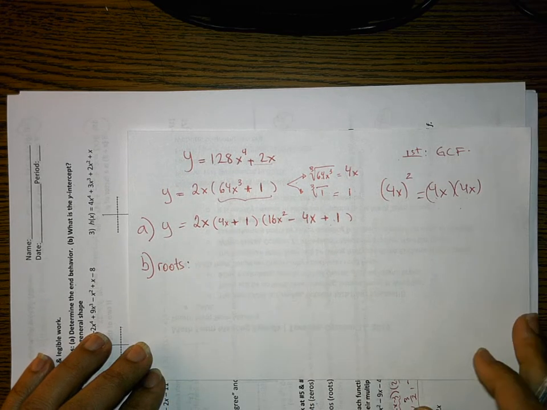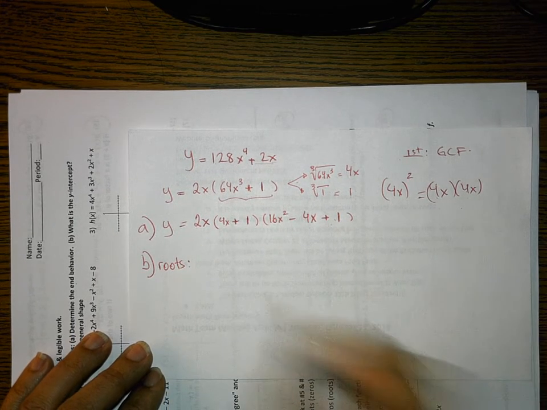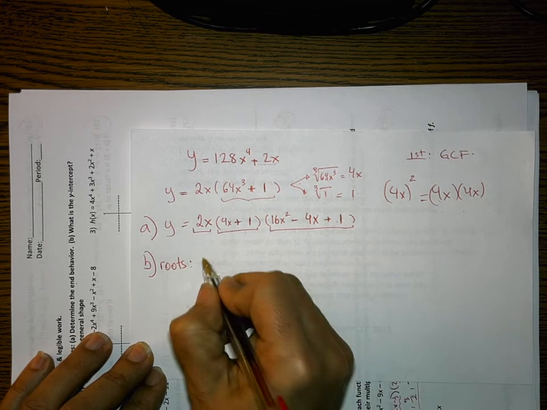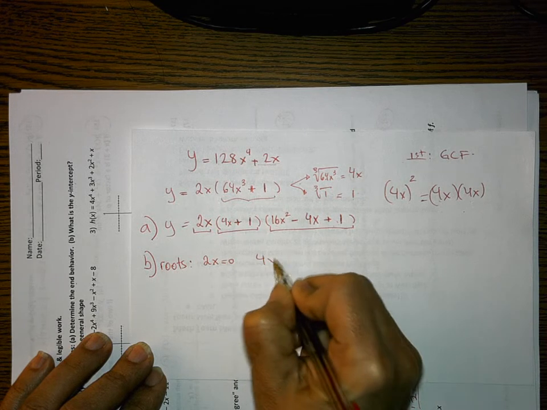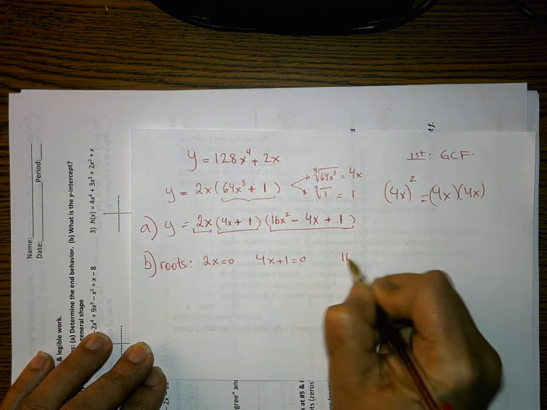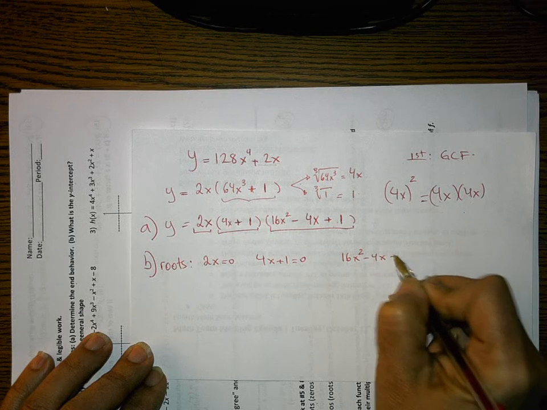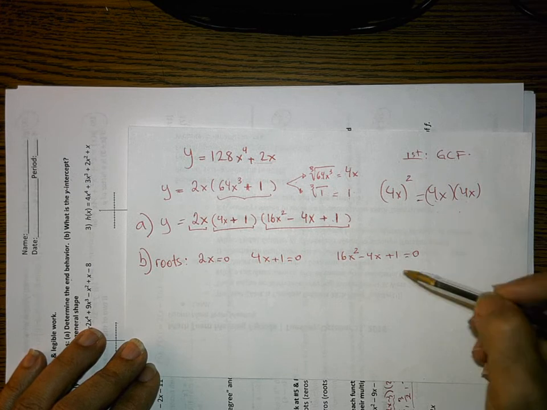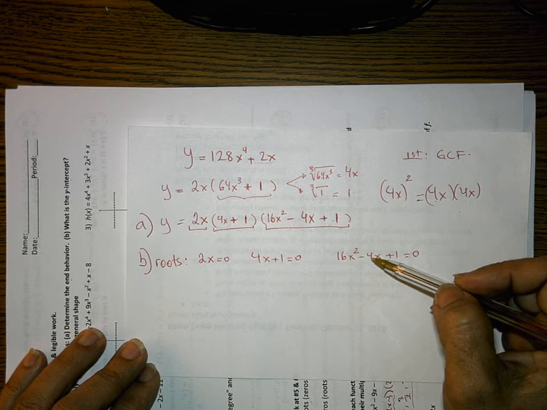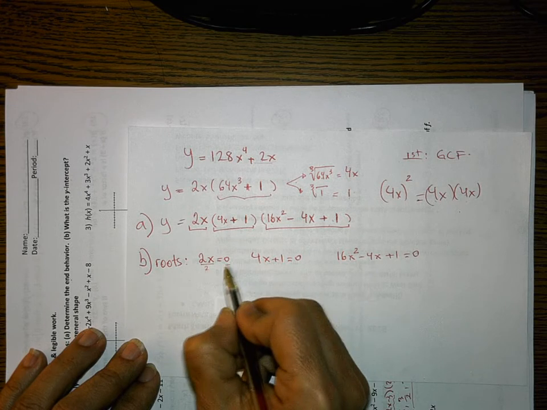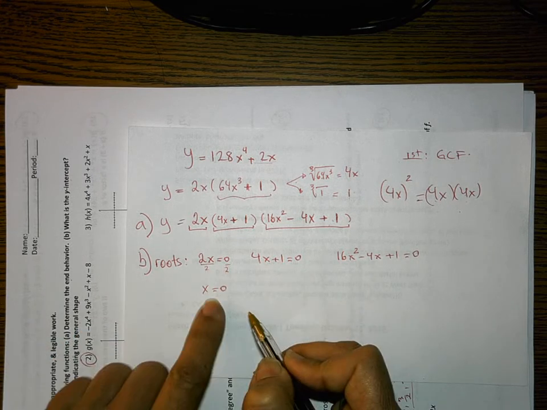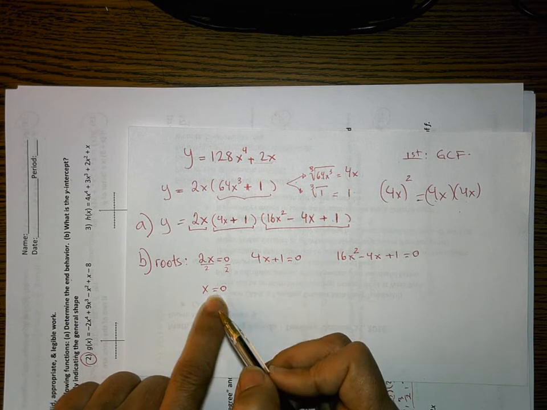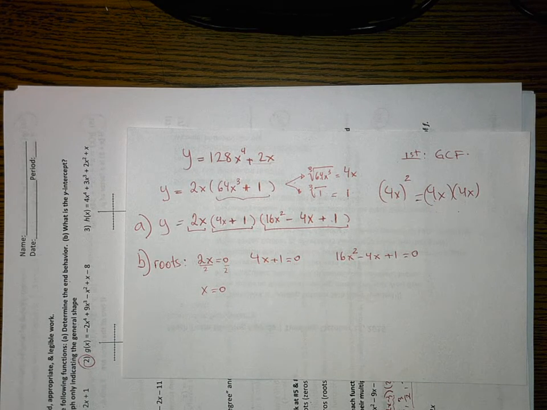I'm going to set every single one of my factors, including my GCF, every single one of them, equal to 0. Okay? So 2x equals 0, 4x plus 1 equals 0, and my 16x squared minus 4x plus 1 equals 0. And you will get credit on the test for showing your steps that you understand how you're getting all these roots. If I divide both sides by 2, we get that x equals 0. So that is going to be one of my x-intercepts. Right now, 0 is my root. I know it's going to be a root on the x-axis, it's going to touch the x-axis.